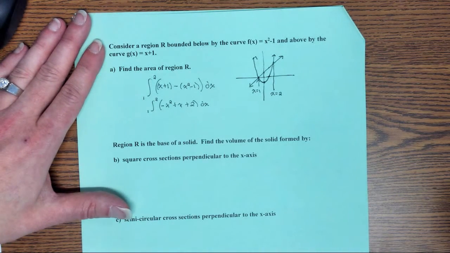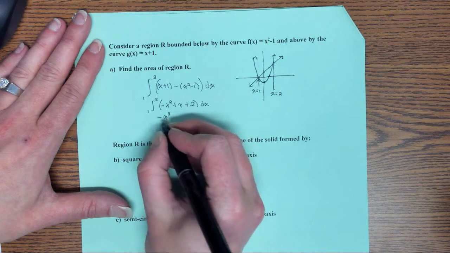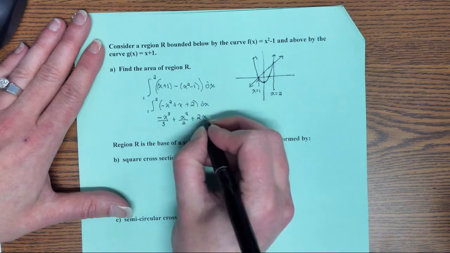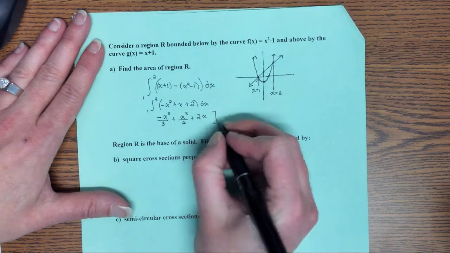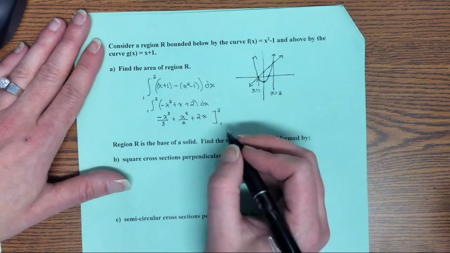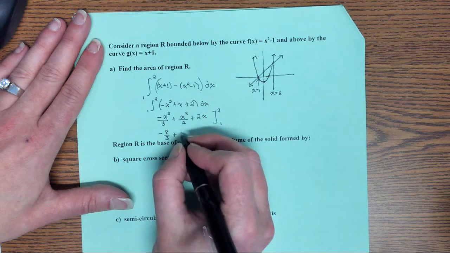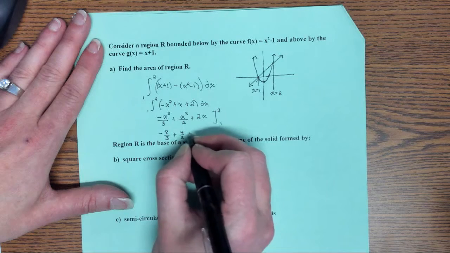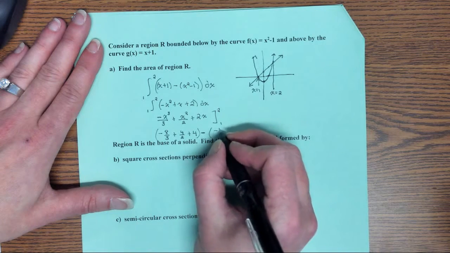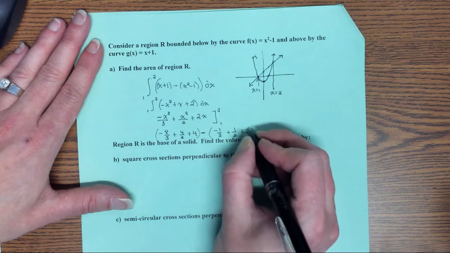If we're taking the integral, we're finding the antiderivative. So add 1 to our exponent and divide by the new exponent. Divided by 1, which I don't need to put. And we're evaluating from 1 to 2. So you would plug in your 2 minus plugging in your 1. That's negative 8 thirds plus 4 divided by 2 plus 4 minus plugging in 1 for x. So negative 1/3, 1 squared over 2 plus 2, and so forth.